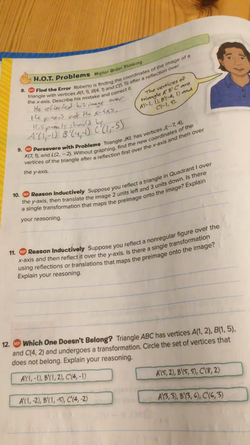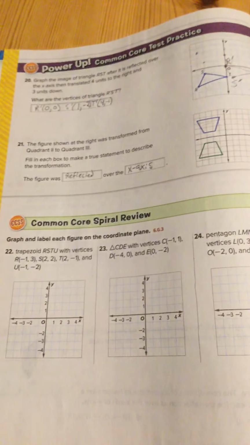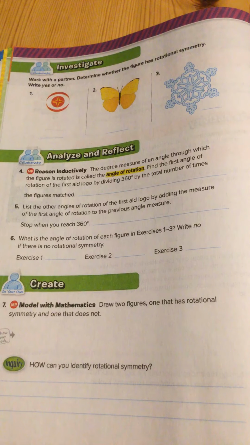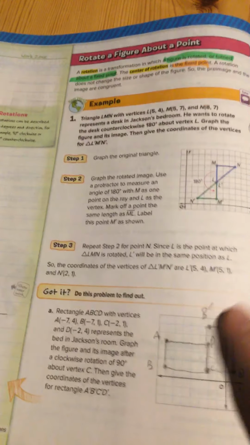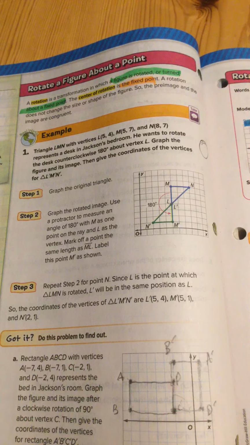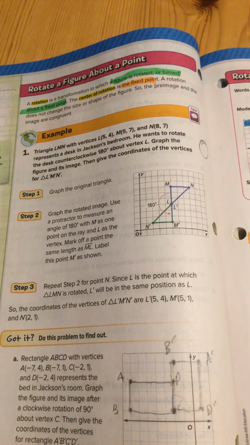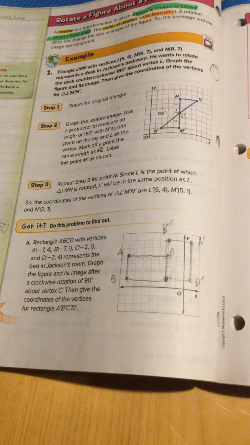Now, rotations. This is probably the most difficult lesson, I would say. I don't want you to worry about rotating over a vertex. We're only going to focus on origins. So, rotating. Big takeaways: center of rotation is a fixed point, and we're going to just work with centers of rotation on the origin. That's really all I'm worried about for this test, so keep that in mind. Just worry about the origin. Don't worry about example 1. I want you to worry about ones like example 2.